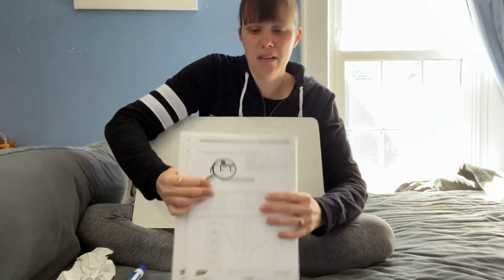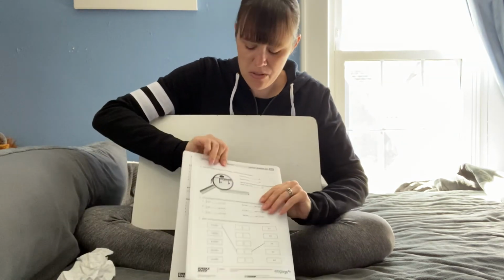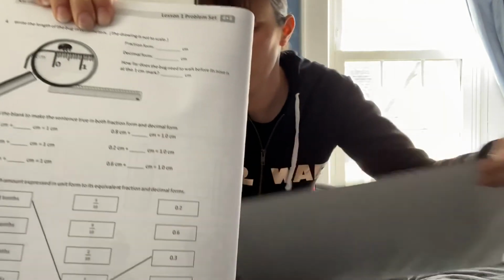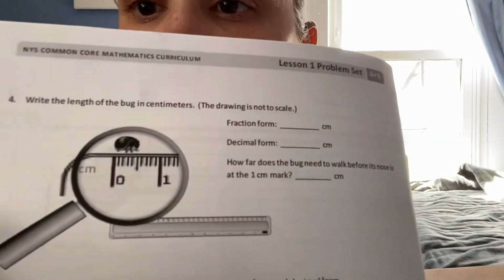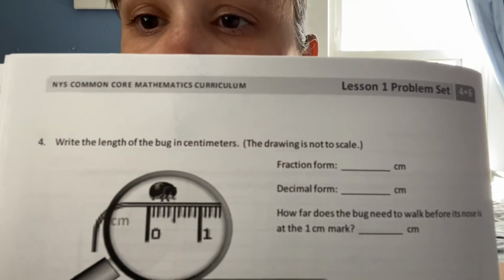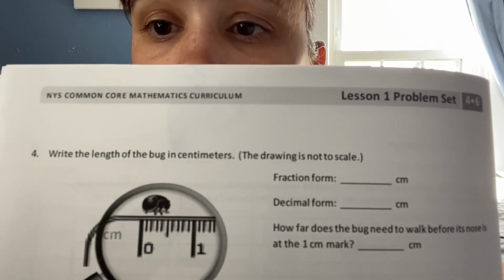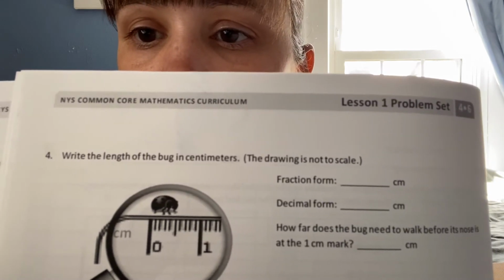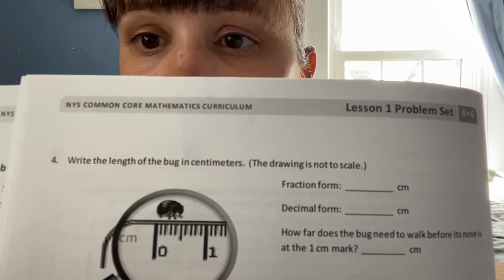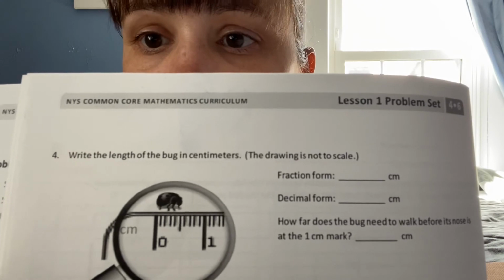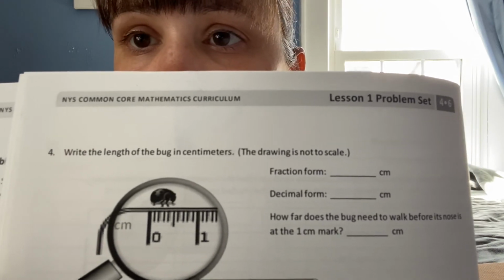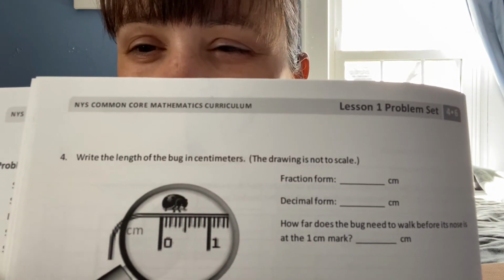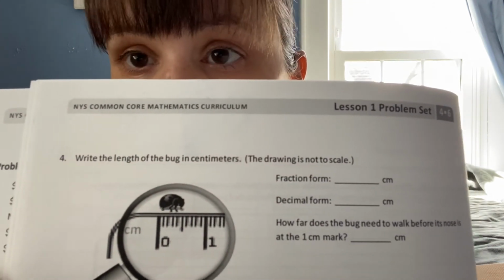Now the back, or the next page, or whatever you want to call it, shows a ladybug. Now look at that ladybug. I can see that it's from 0 to 1, so it kind of looks like a number line right there. That long line stands for 5/10, because it's half of 1, right? We've done this before. So if you count all those tenths, you're going to have 5/10.